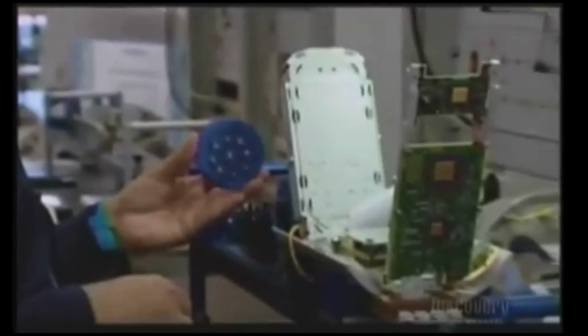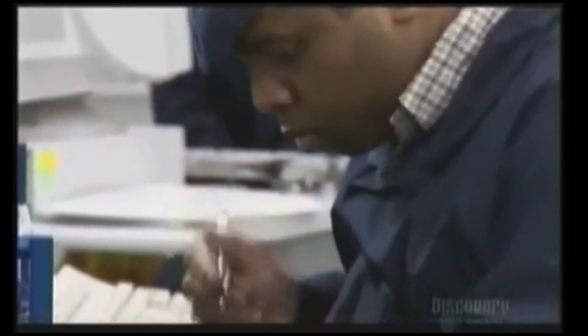Manufacturing the cable is a delicate and labor-intensive business. The men on this shop floor approach their task with all the delicacy of surgeons.